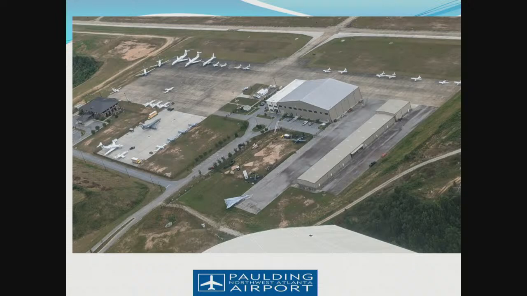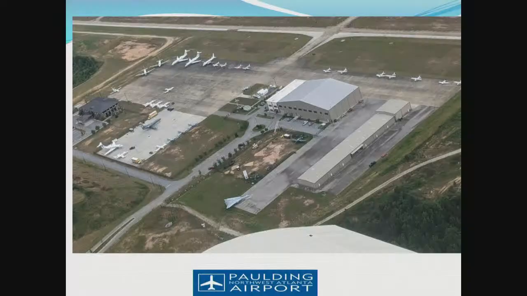Now, when it comes back, we don't have a customs agent on site, so they have to come into one of the international points of entry and then back to the Paulding County Airport. But other than that, that airplane was operating internationally, and the Learjets that you see surrounding that are the national air ambulances that Phoenix Air operates.